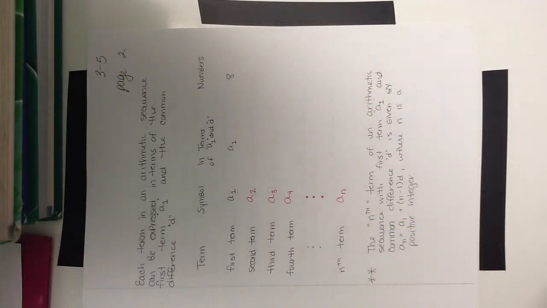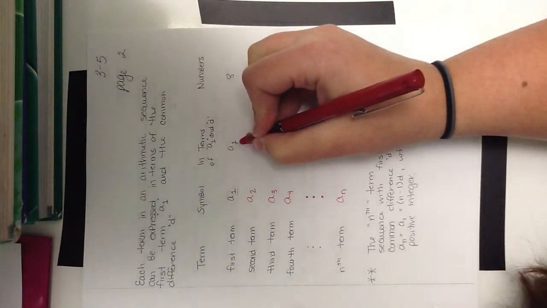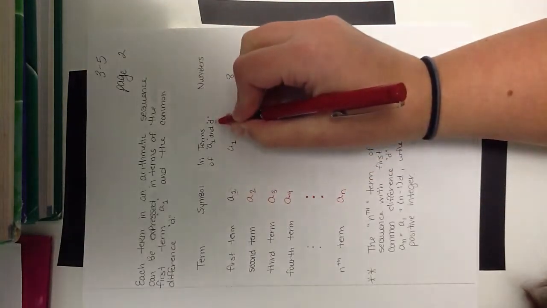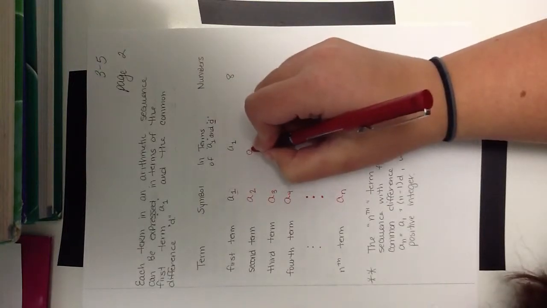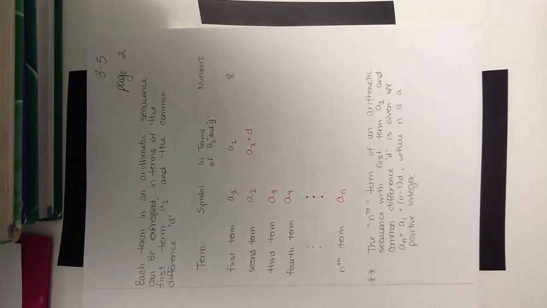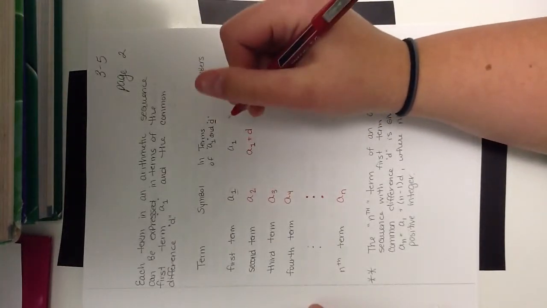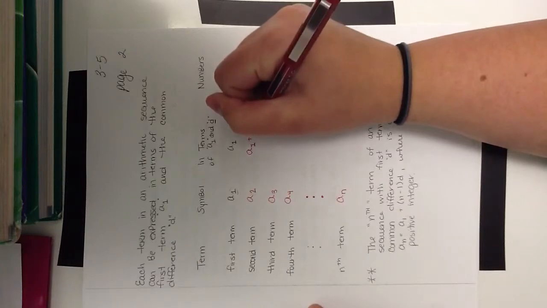Now, we know that once we have the first term, to get to the second term, we have to add in the common difference. So to get from a sub 1 to a sub 2, I have to add d. So I'm going to say a sub 1 plus d. Now remember, if there's no coefficient in front of our variable d, we're going to say it's 1.